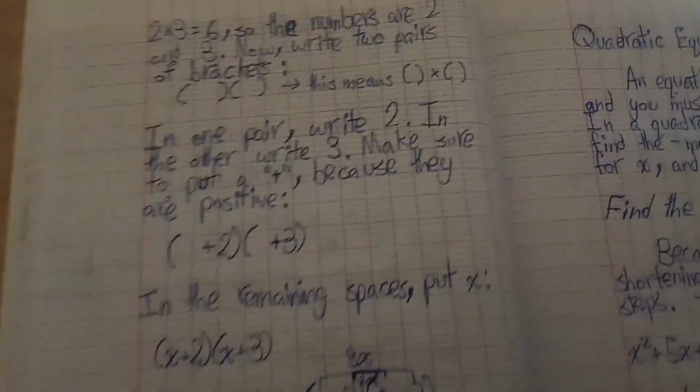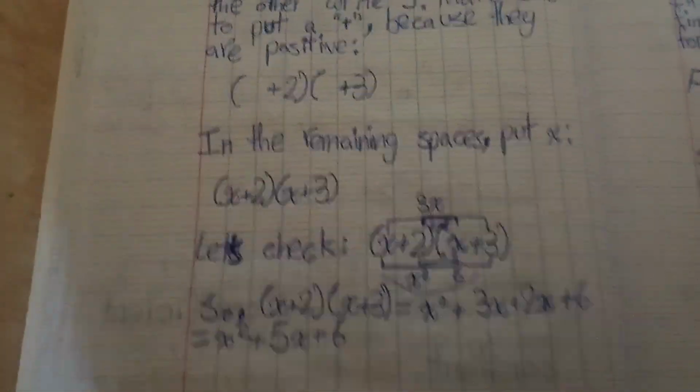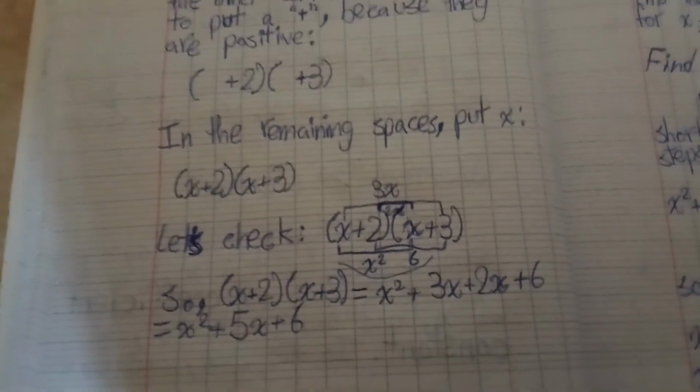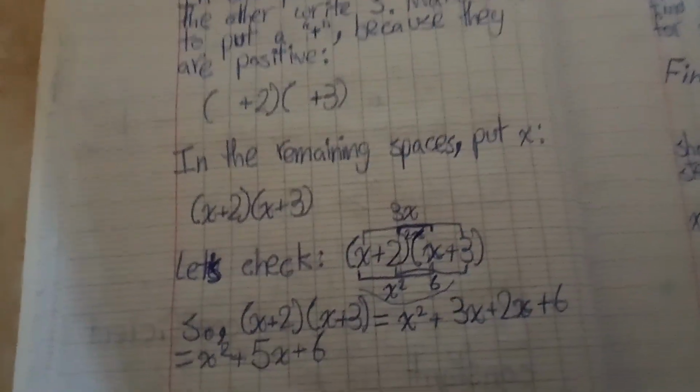In one pair, write 2. In the other, write 3. Make sure to put a plus sign because they're positive. It's positive 2 and positive 3. So, plus 2, plus 3. In the remaining spaces, put x. Now, x plus 2 times x plus 3.